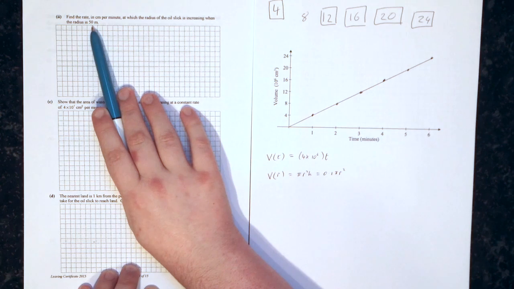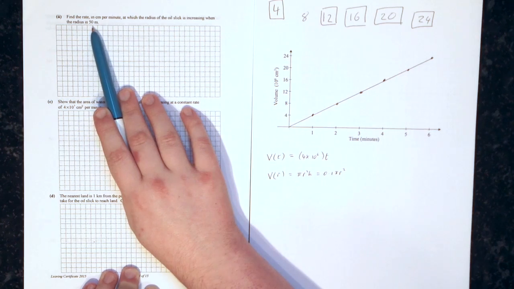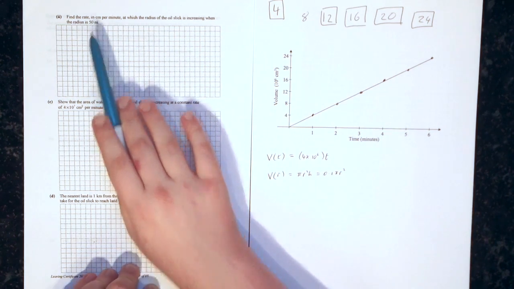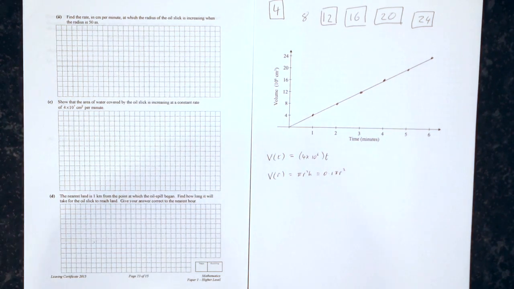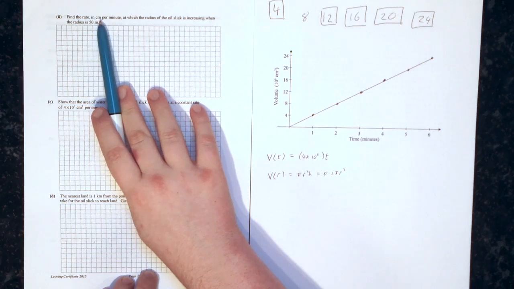And the last bit of information is that we want the exact number when the radius is 50 meters. So once we've calculated the derivative that we want, then we're going to have to substitute the value of 50 meters in for the value of r. And we also need to be careful that this is in meters. All of our units so far have been in centimeters. So when we substitute, we need to use 5,000 centimeters instead of 50 meters. Otherwise, our units will be incorrect.